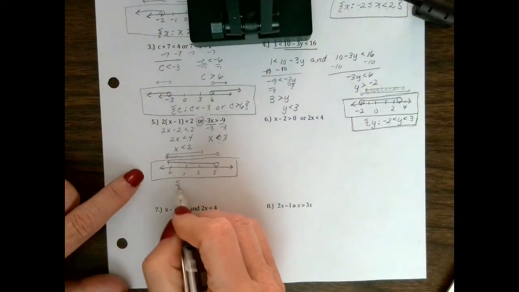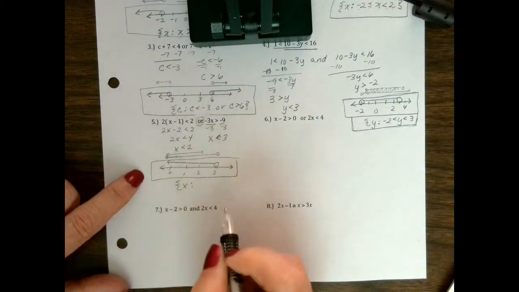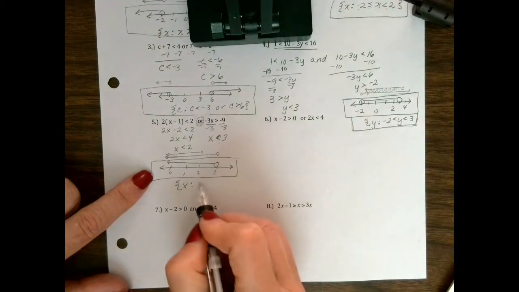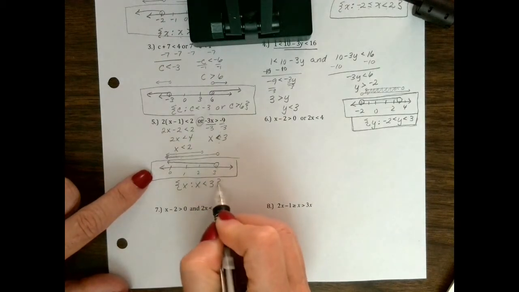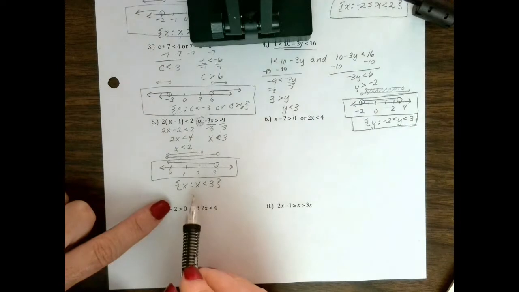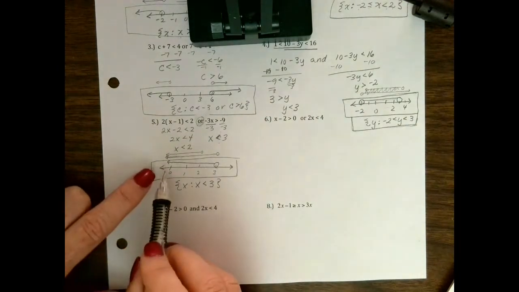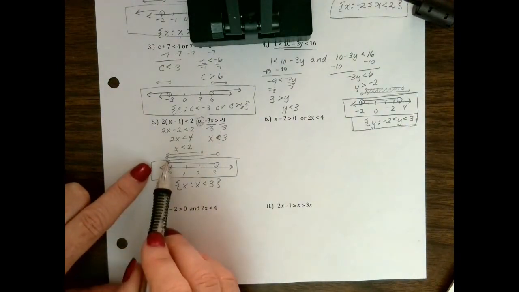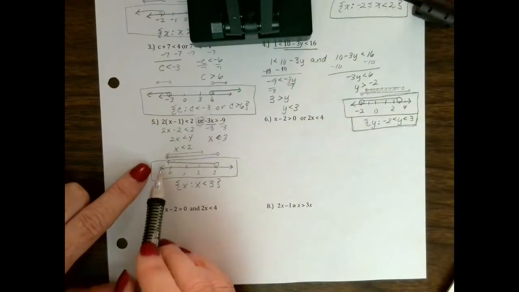And this is where your statement has to reflect your graph, and your statement would just be x is less than 3. Because you want the simplest statement possible, the simplest graph possible that would basically merge these graphs together.